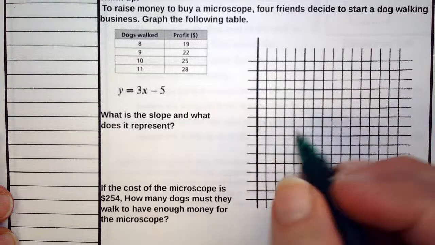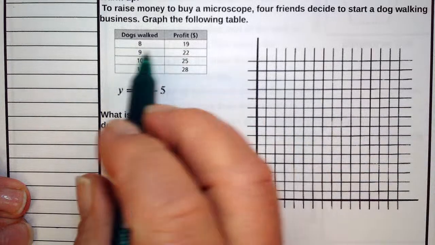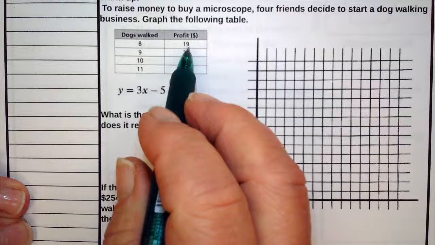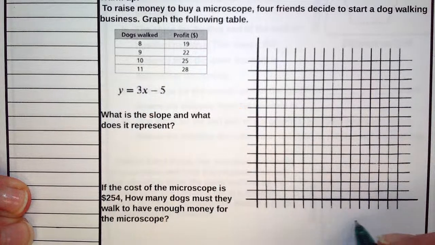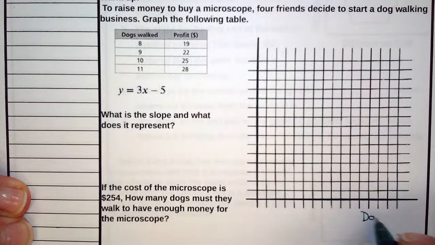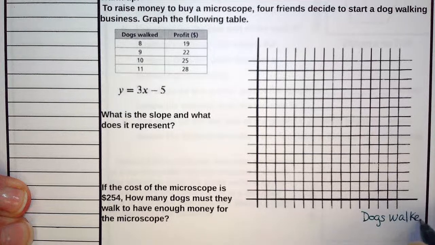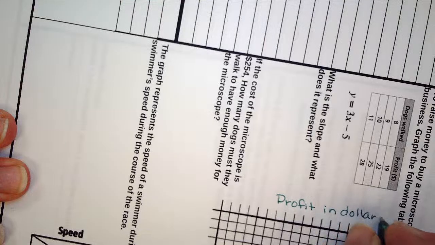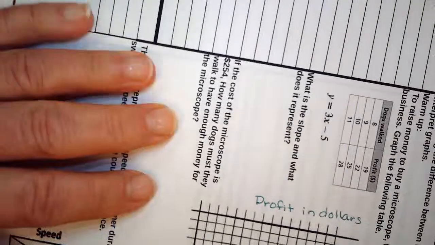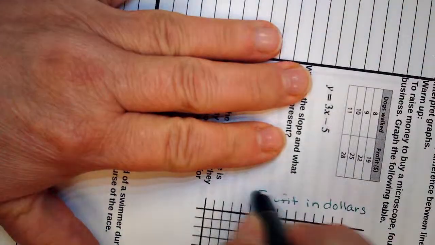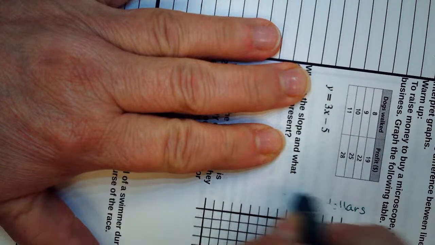Well, I hope you tried to graph. Now, what I notice is I start at 8 dogs and $19. So this is my dogs walked, and then my profit in dollars. I need to move that a little bit further away because it will get in the way of my numbers.